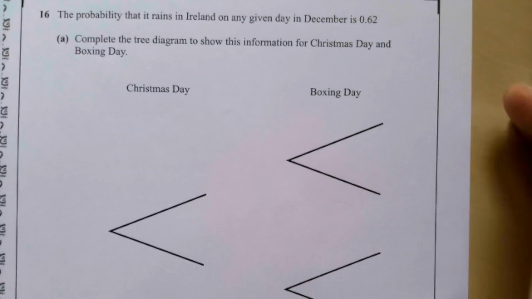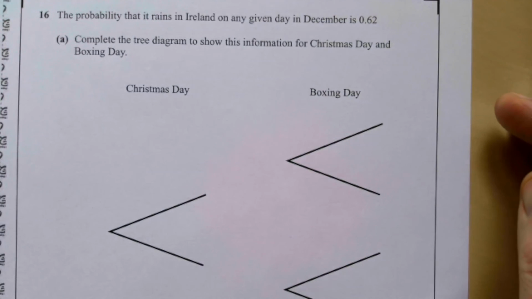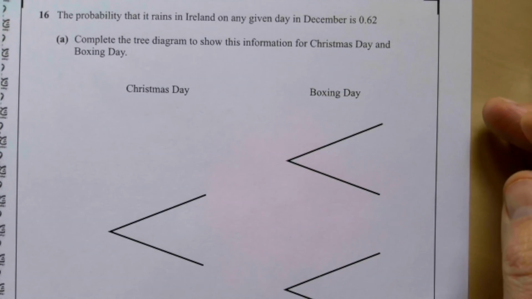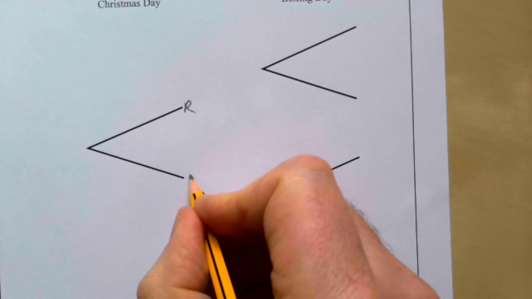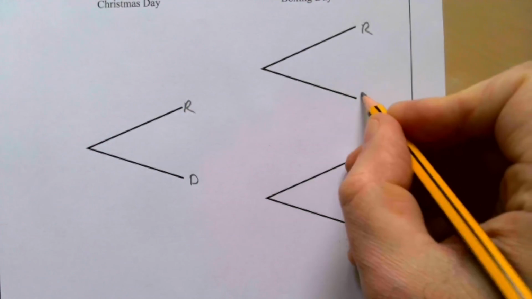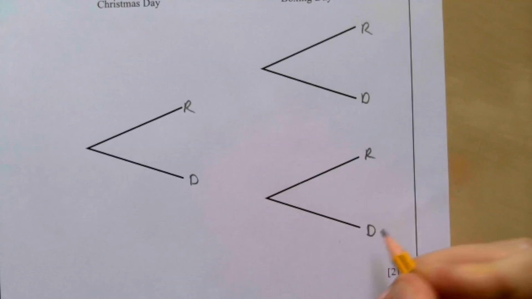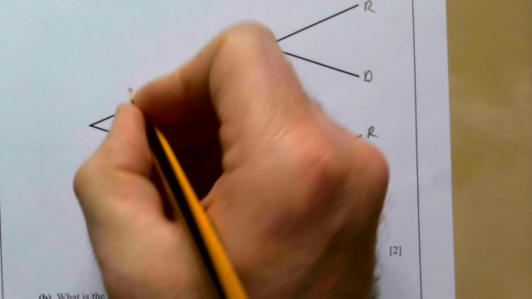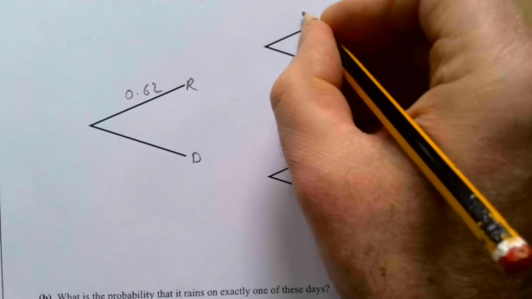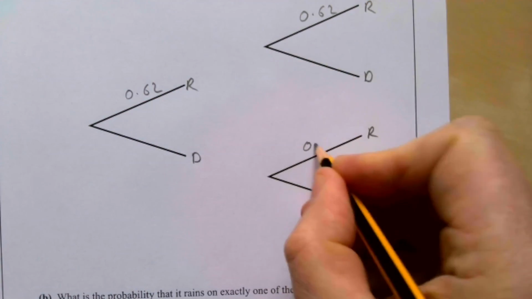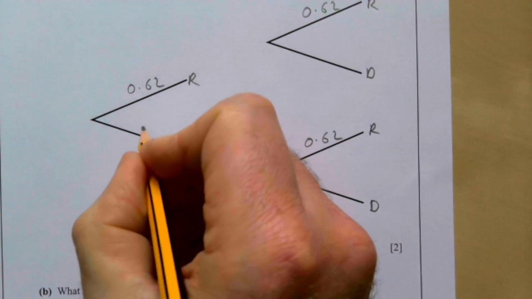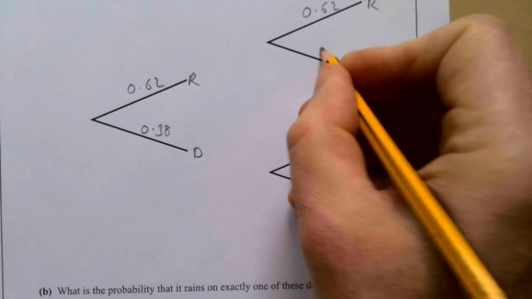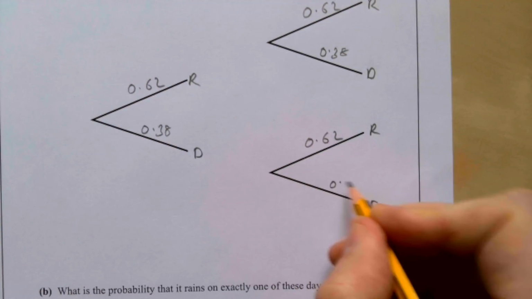The probability that it rains in Ireland on any given day in December is 0.62. Complete the tree diagram to show this information for Christmas Day and Boxing Day. So it's either going to rain, or if you want, it's going to be dry. Rain, dry, rain, and dry. And it's then going to be 0.62, 0.62, 0.62. And if you take those away, then you're going to get 0.38, 0.38, 0.38, 0.38.